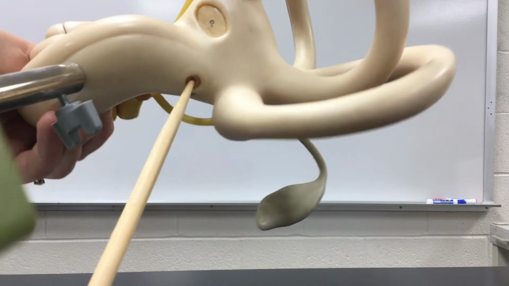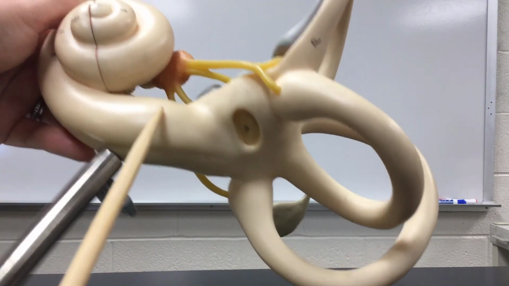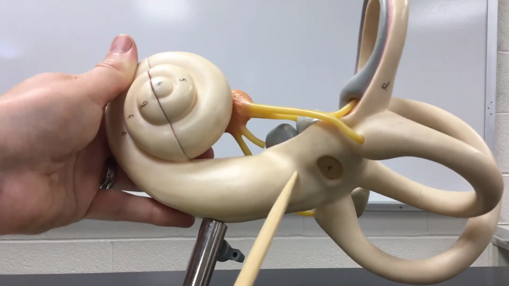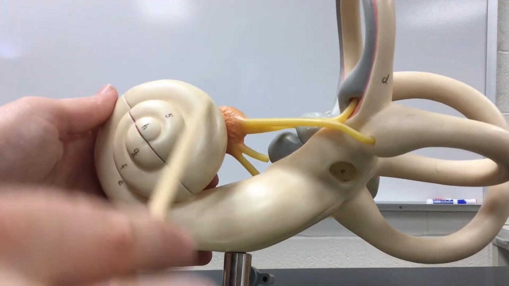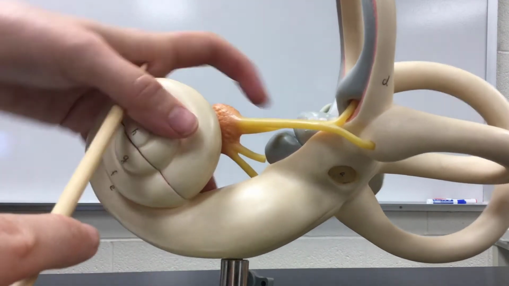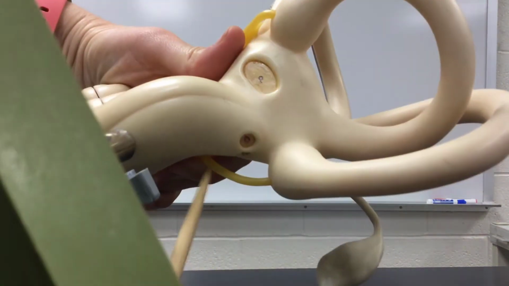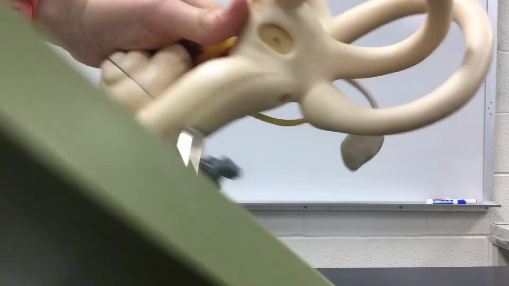The stapes is going to vibrate in the oval window, and it's going to start that fluid vibrating, and the vibrations in the fluid will go through here, and then they'll come back on the other side, and they'll come down here, and they'll be dampened at the round window.